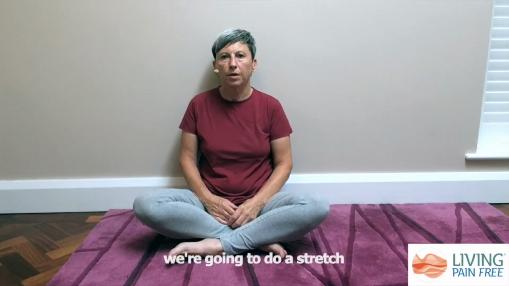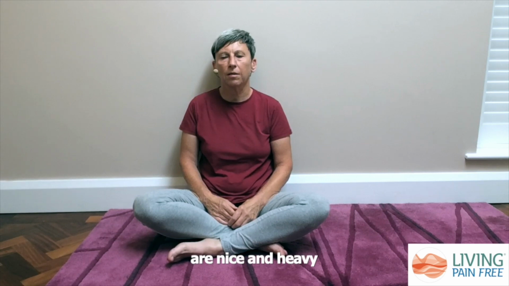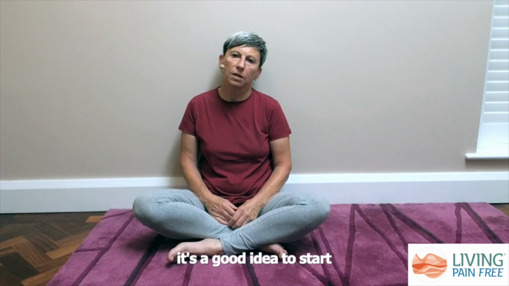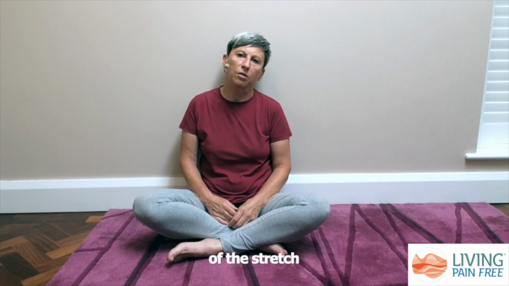In this exercise, we're going to do a stretch for the side of your neck. To do this, make sure that your arms and your shoulders are nice and heavy and relaxed, and then you're just going to tip your head to the right side so that your right ear comes towards your shoulder. When you do this at home, it's a good idea to start by doing this looking in a mirror, because quite often people start to lift their shoulder up as they do this exercise, in which case you lose the benefit of the stretch. So make sure that your shoulders stay nice and heavy and relaxed throughout this stretch.